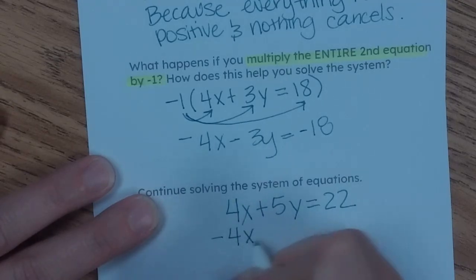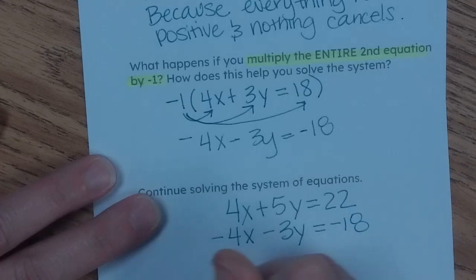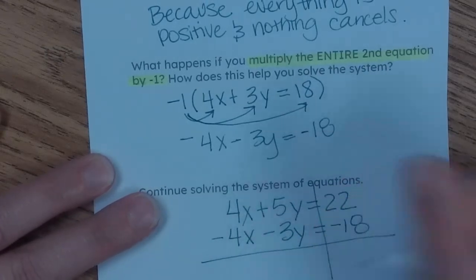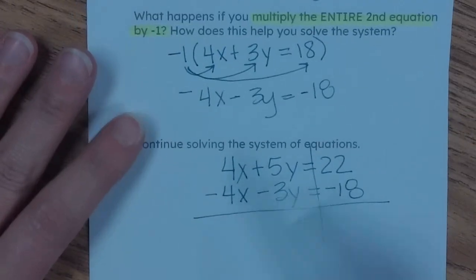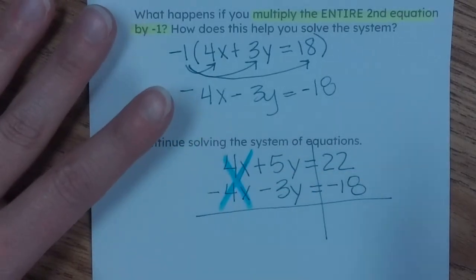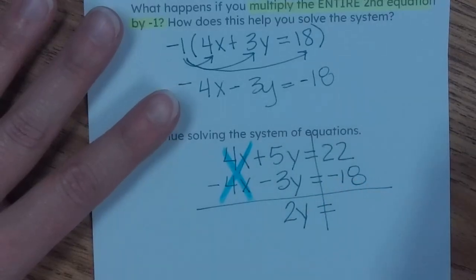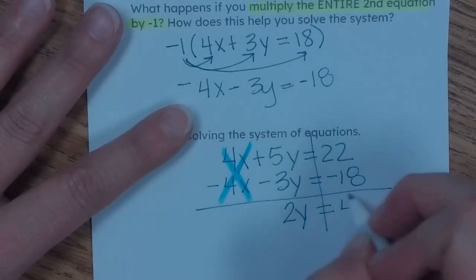So now how does that help me solve this system of equations? Now my x's will cancel out. So I can cancel out the 4x's. And so 5y minus 3y is 2y. And 22 minus 18 is 4.